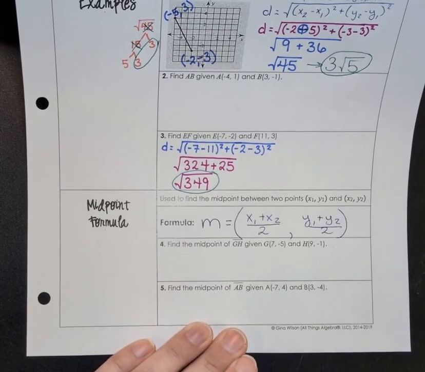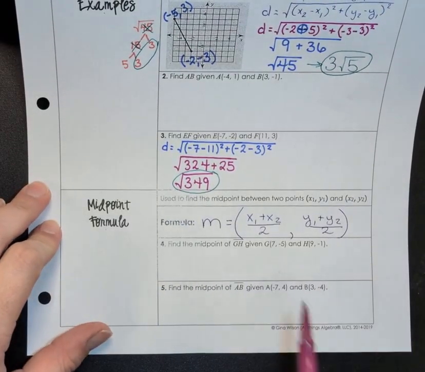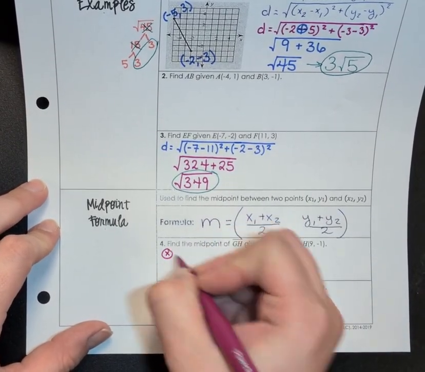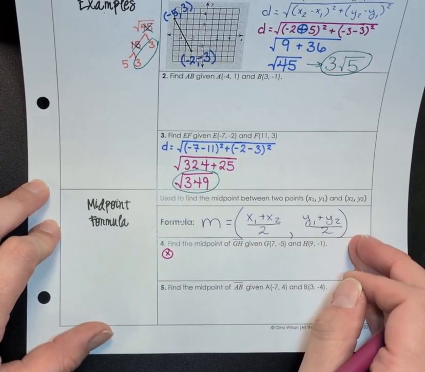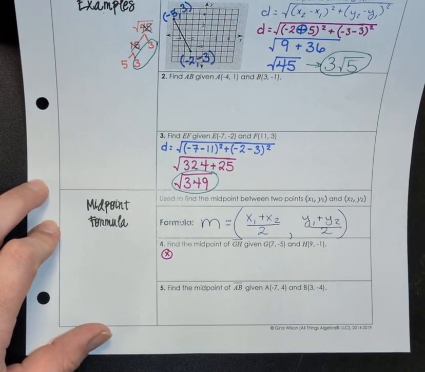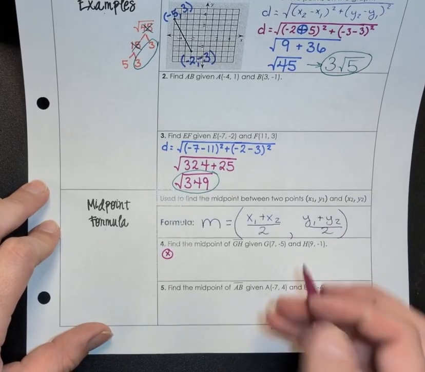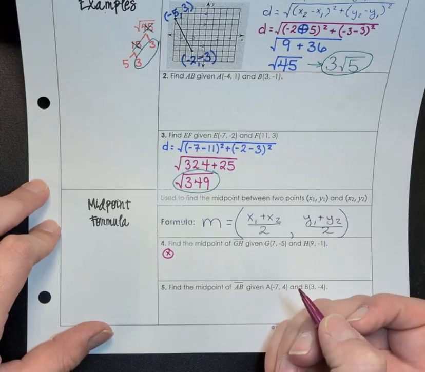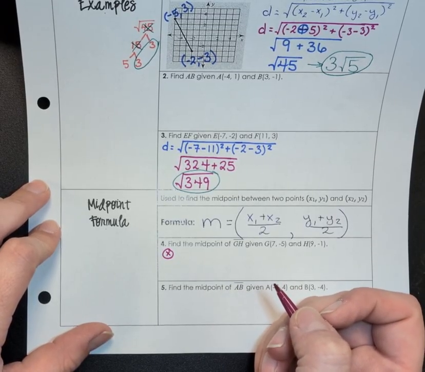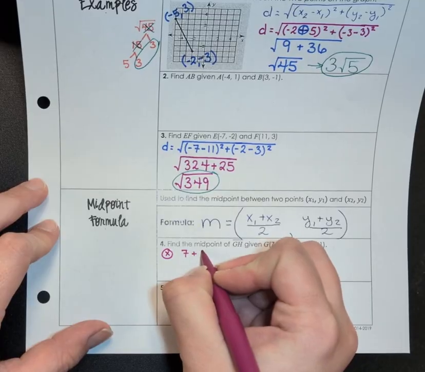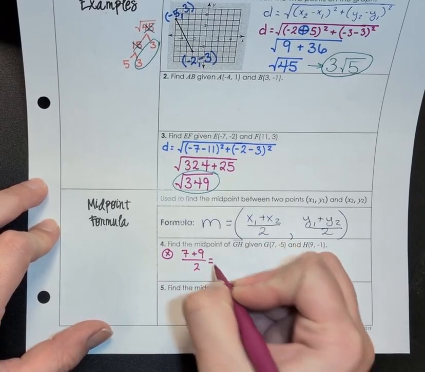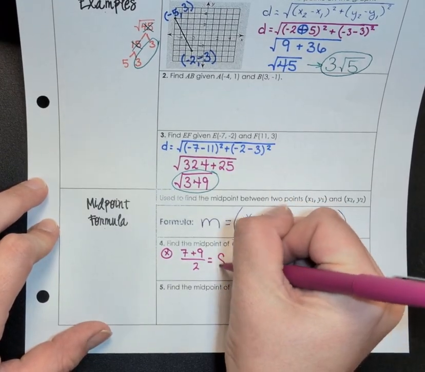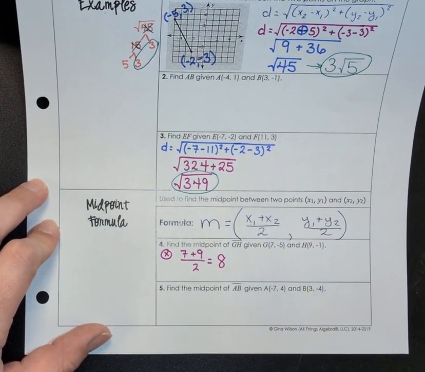So let's try one. Number 4. What are the x values? 7 and 9. Okay, so I like to split it up. This is just Miss Howell. I do the x first and then I do the y next. I don't like doing it all at once. It can get confusing. So let's see, what are the x coordinates again? 7. So I'm going to do 7 plus 9 divided by 2, right? What's 7 plus 9? 16. What's 16 divided by 2? 8. There you go. So that's the 8 part of your coordinate, or that's the x part.